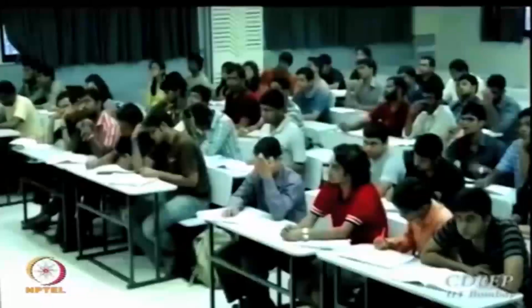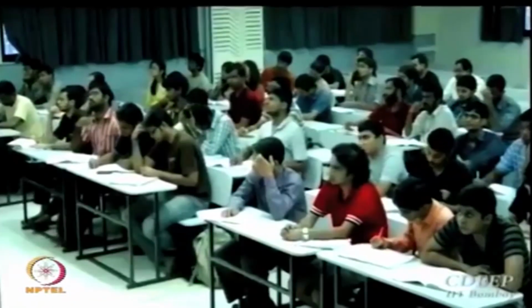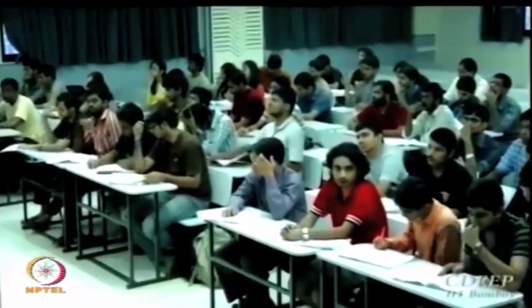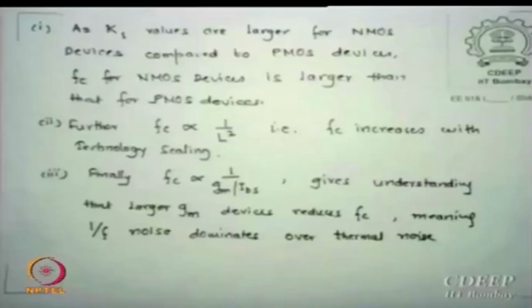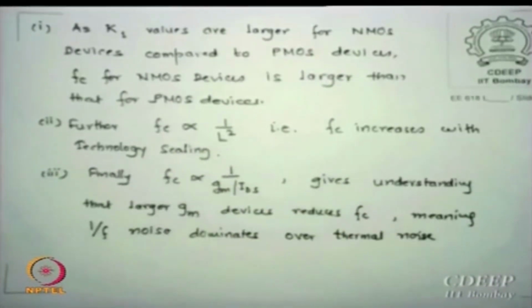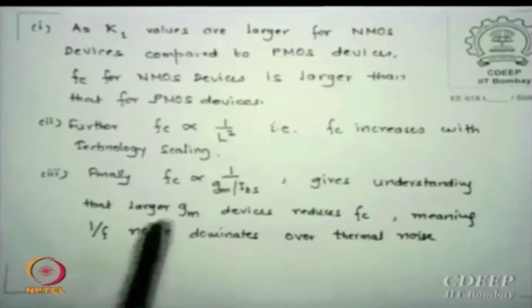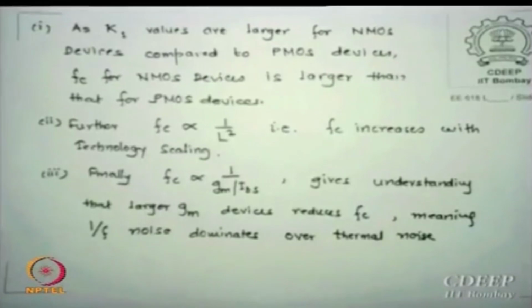In a nutshell about this 1 upon F, as I said already and repeat, K1 values are larger for NMOS compared to PMOS. FC for the NMOS is larger than that for PMOS. FC is proportional to 1 upon L square. FC increases with technology scaling. Finally, FC is also proportional to 1 upon GM by IDS, which gives some understanding that if you have a larger GM, your FC goes down. Okay, larger GM. But larger GM has another problem.